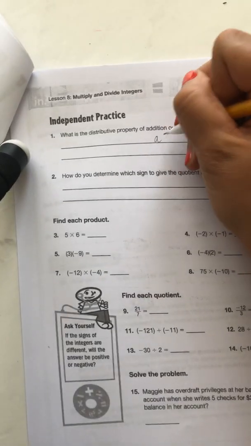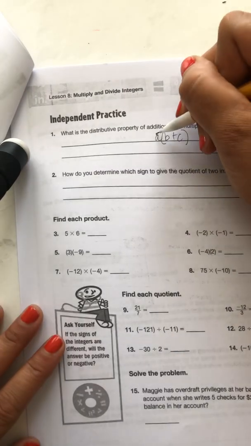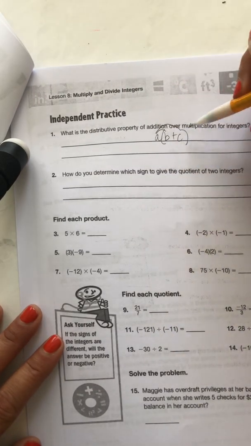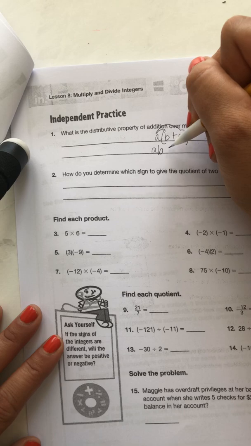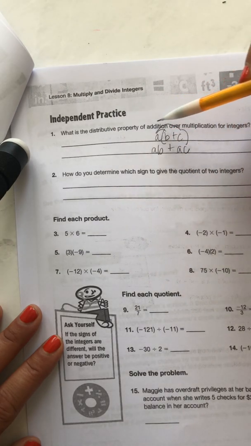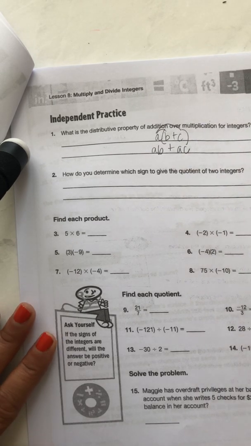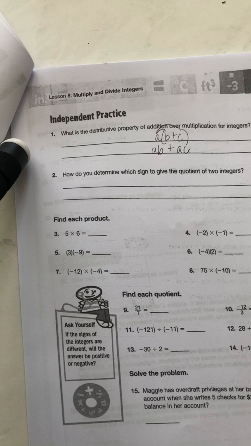If we have A times B plus C, this can go in between, or just be multiplied by those. So A, B plus A, C. So what is the distributive property of addition over multiplication for integers? So you just distribute the number on the outside to the numbers on the inside of the addition problem.